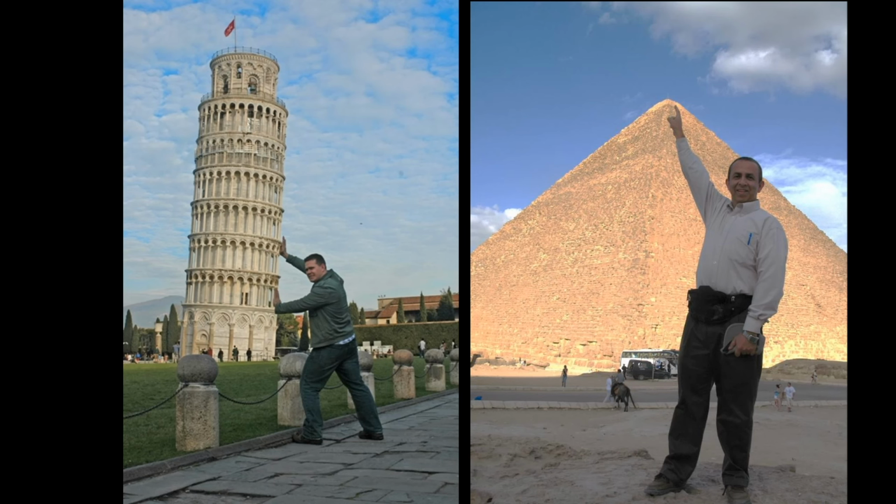This man may be holding up the Leaning Tower. As you know, he is not even close to the tower. But a two-dimensional image does not really help us with the distance between this man and the tower.